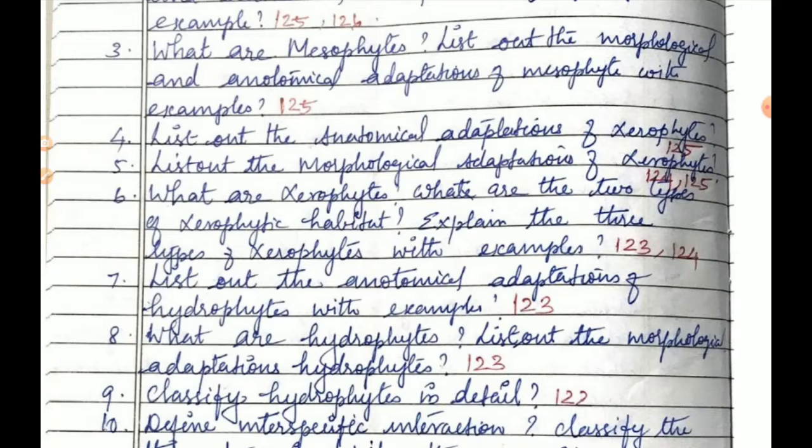Then next question, what are the three types of xerophyte? It is given in page number 123. Ephemerals, succulents, non-succulents. Ephemerals are also called not true xerophyte. They are drought escapers because they have a very short span of life.